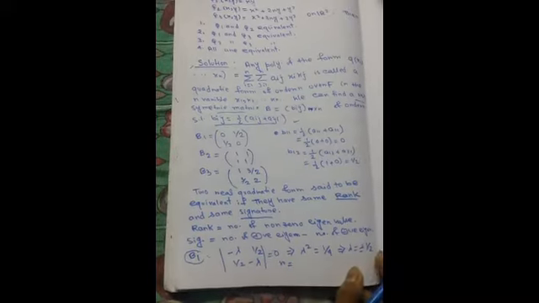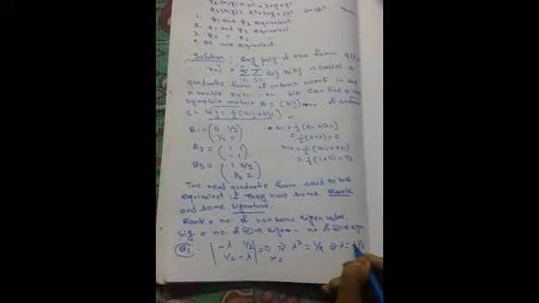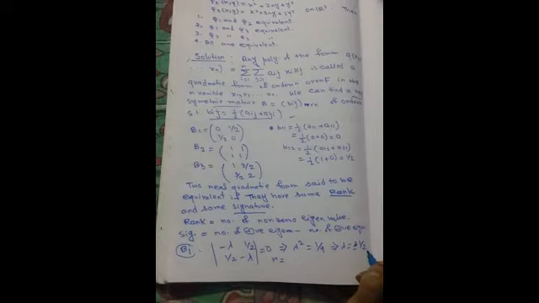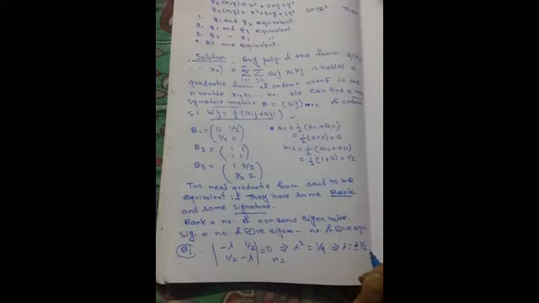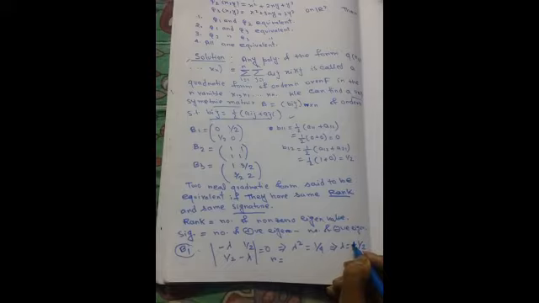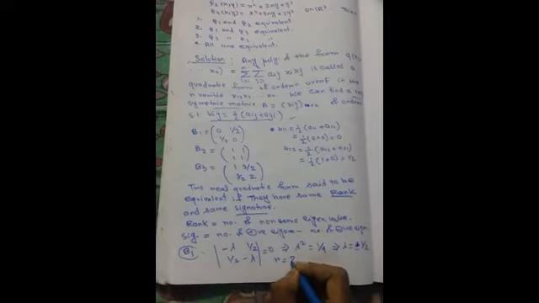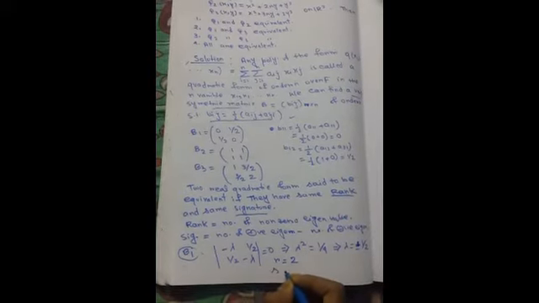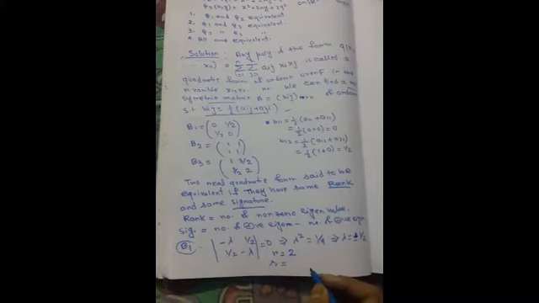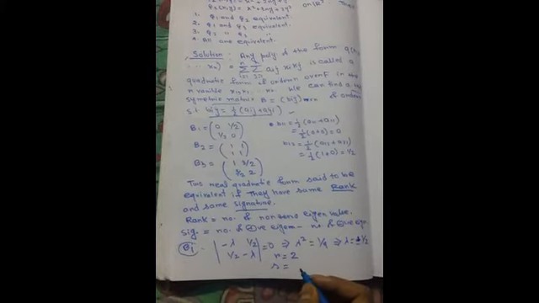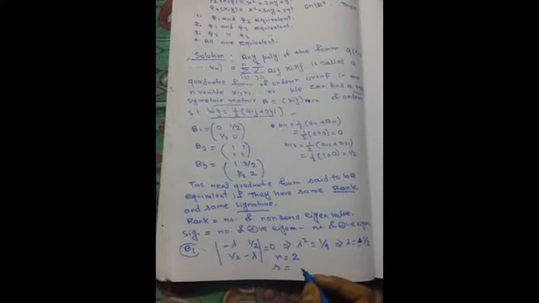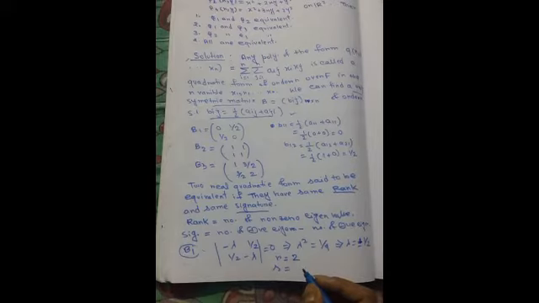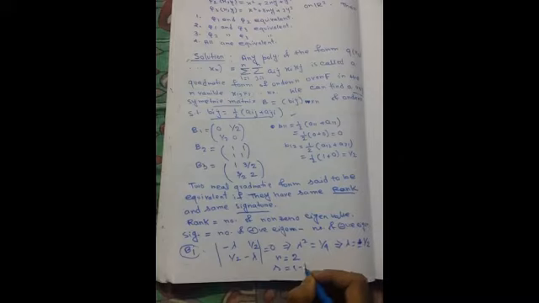Rank is the number of non-zero eigenvalues. The non-zero eigenvalues are plus half and minus half, so rank is 2. And signature, denoted by small s, is the number of positive eigenvalues minus the number of negative eigenvalues. The number of positive eigenvalues is 1 and negative eigenvalues is 1. So signature is 0.